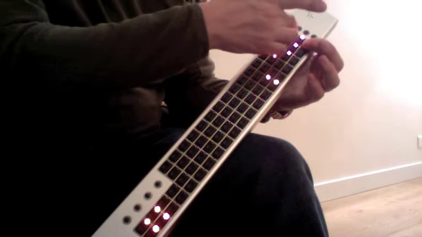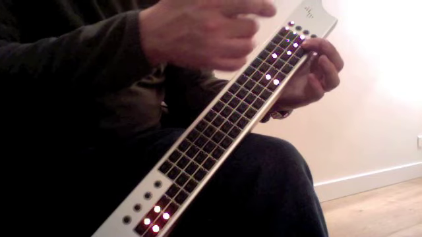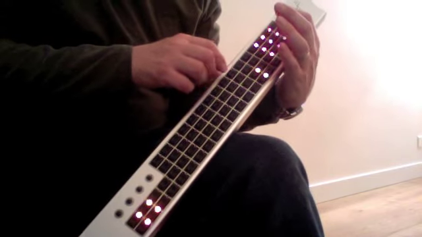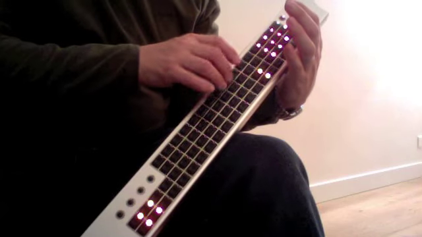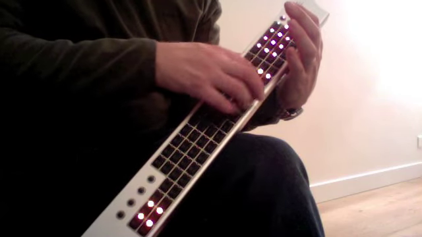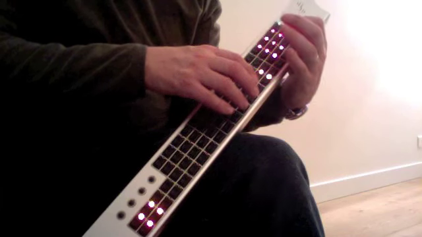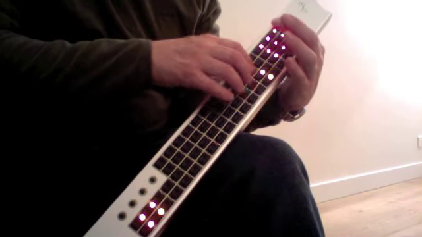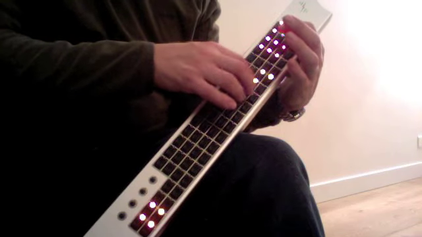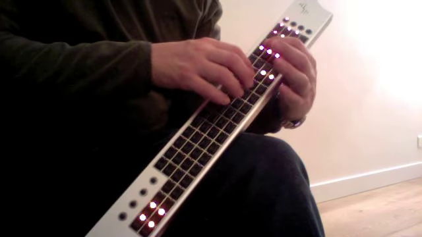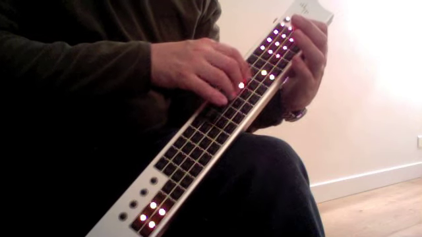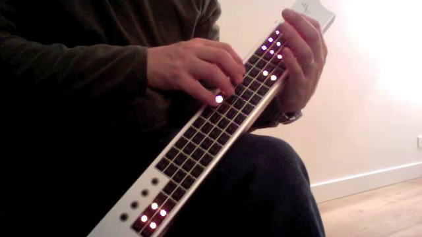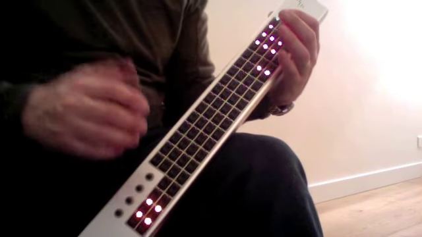So actually I want to change key groups 2 and 3. Now, when I play, I'm in C, and if I go up, there we go.